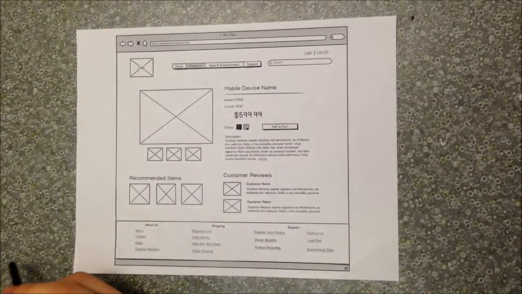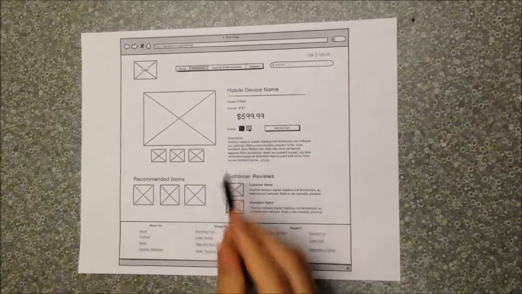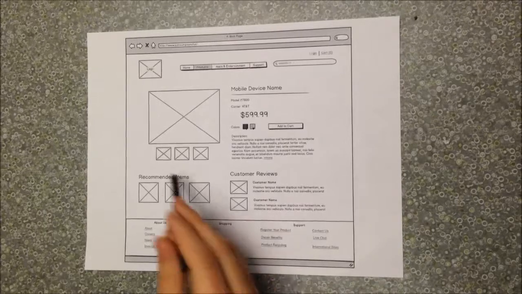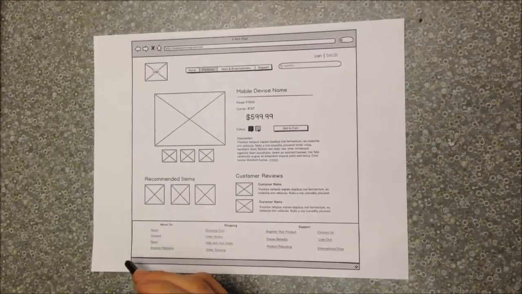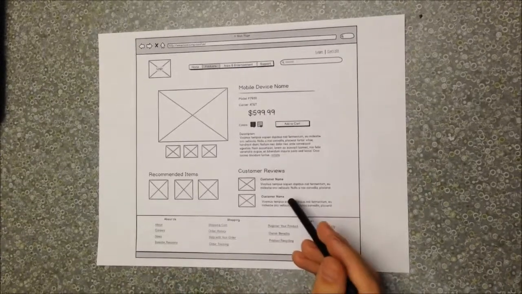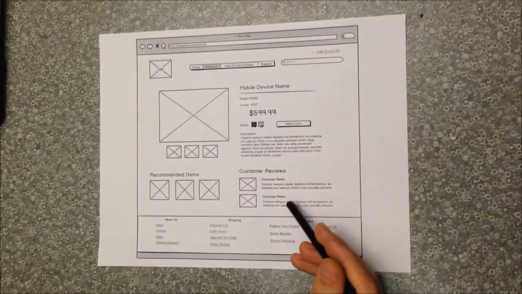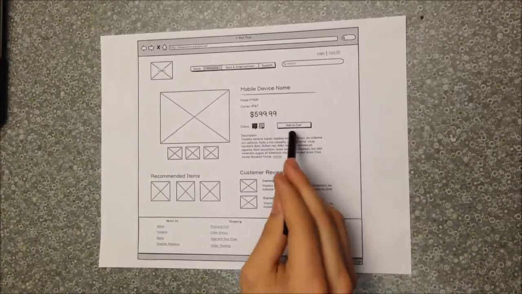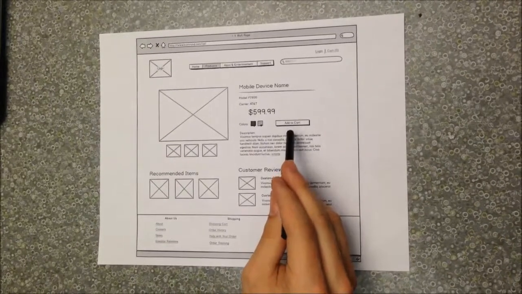So after hovering, if you'd like to see some more detail, you can actually click on the image where it'll bring you to a page like this. On this page, you can see multiple images of the product that you might want to buy. You can see recommended items. You also have customer reviews if you want to see what other customers who have bought similar products think about the product.